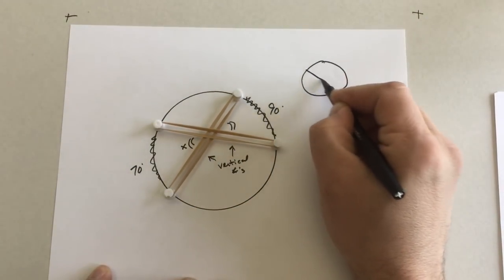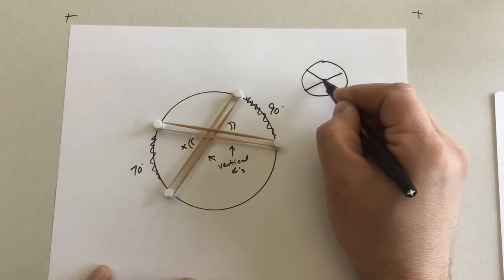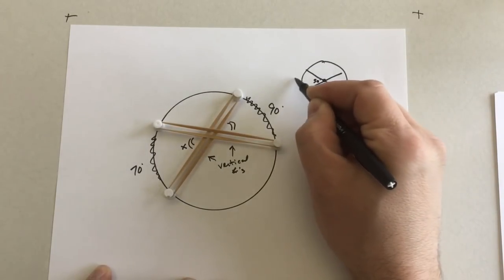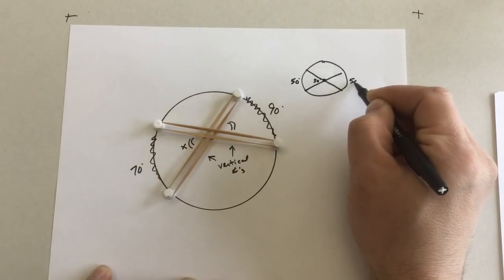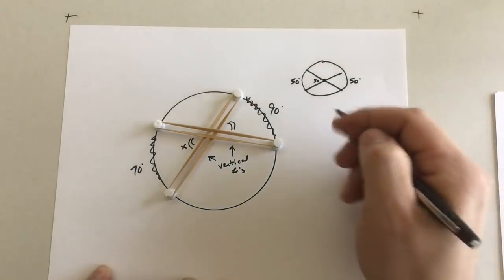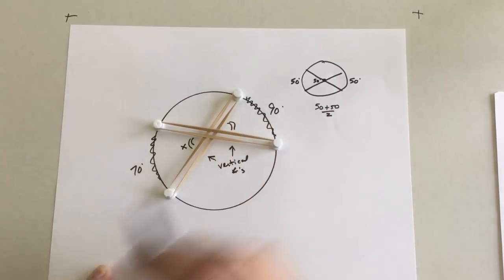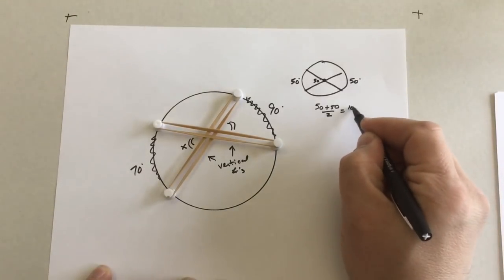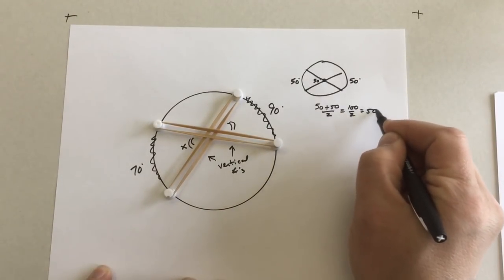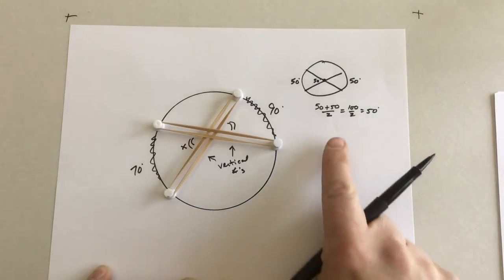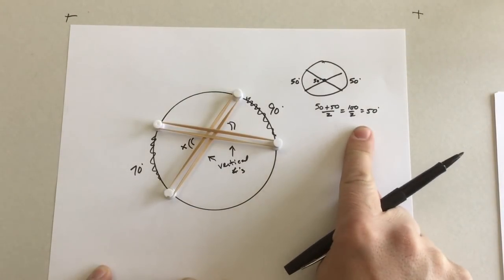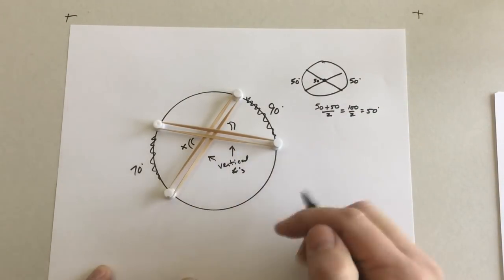If we had central angles, and this was 50 degrees, this would be 50, and this would be 50. What is 50 plus 50 divided by 2? That would be 100 divided by 2, or 50 degrees. So that's a weird thing to do. It seems like we just wasted our time, but let's try it over here.